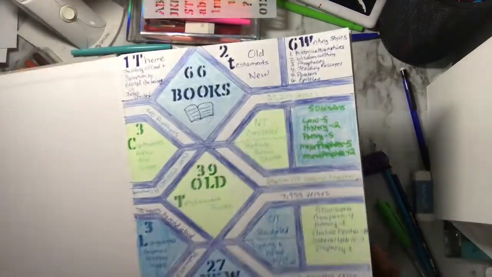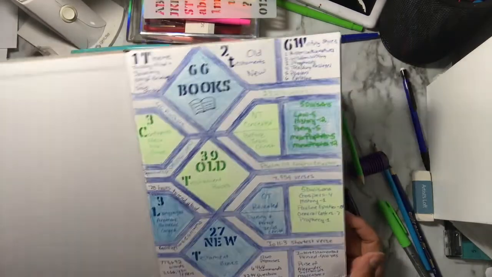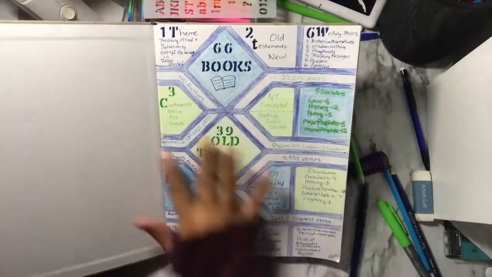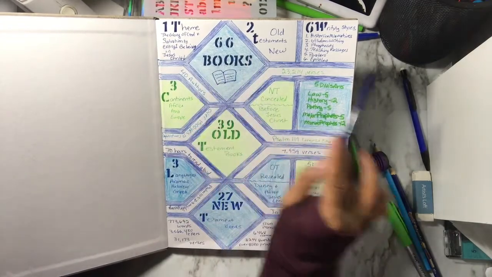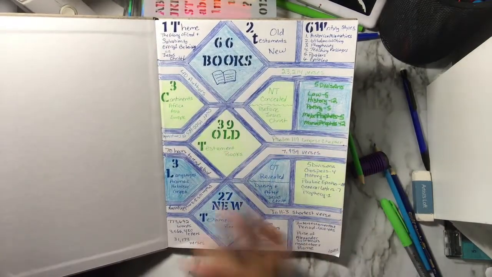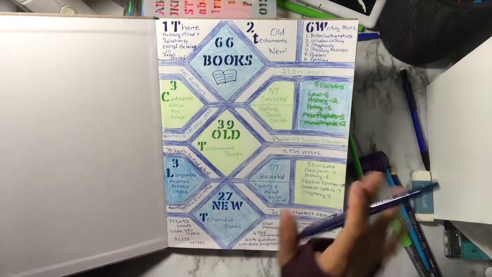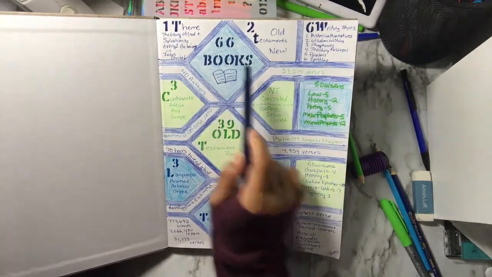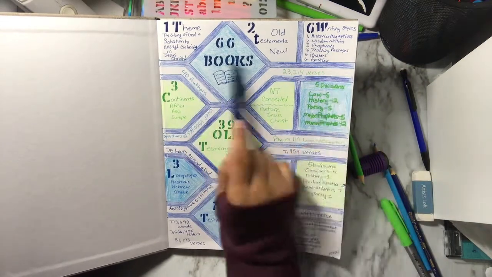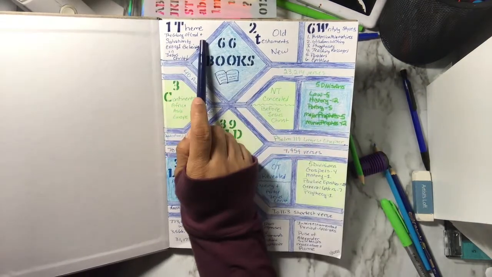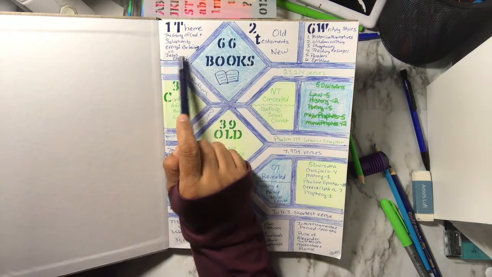So this is my second sketchbook layout, and this one is a very informative one, so I'm going to kind of go through it because I think it's important. This is just kind of like an overview of the Bible, some of the key things, but not everything, obviously. There's 66 books. There's one common theme through the whole book, all through 66 books, which is the glory of God and the salvation to everyone believing in Jesus Christ.